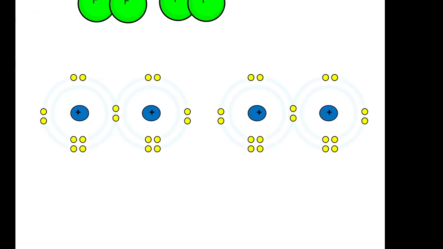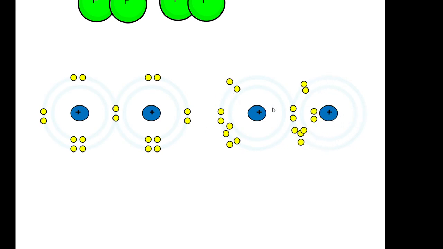Same thing with two fluorines, the diatomic version of fluorine here. So you might have a time where more electrons are over here, and therefore these ones get pulled over as well, because they're attracted to the positive part here.